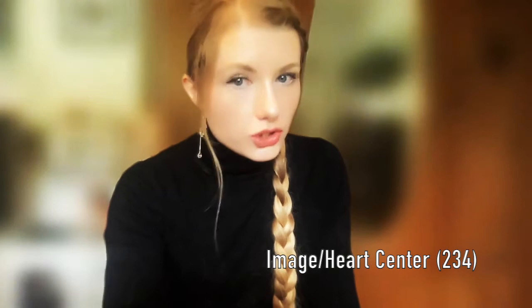So for type 4, we have a reactive type in the harmonic triad, we have a frustrated type in the object relational sense, and we have a withdrawn type that's also an image type. Okay, so 4 is a heart type or image type or emotional type, like 2 and 3. And all heart types have gifts and issues concerning their emotions and concerning their sense of value and identity.